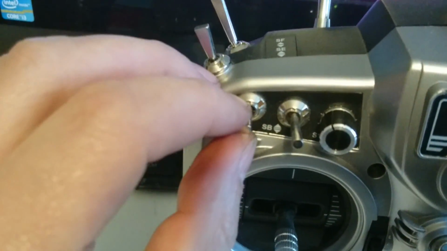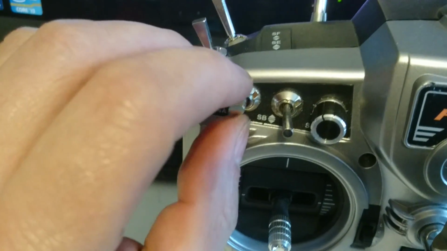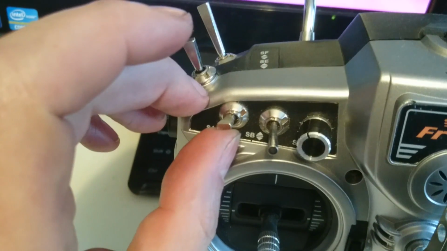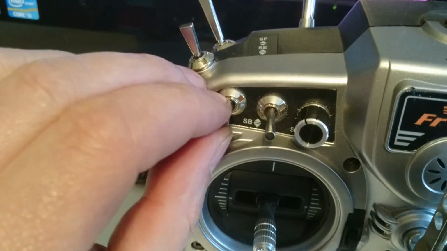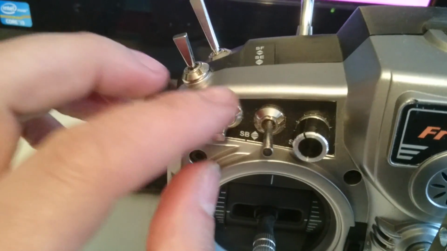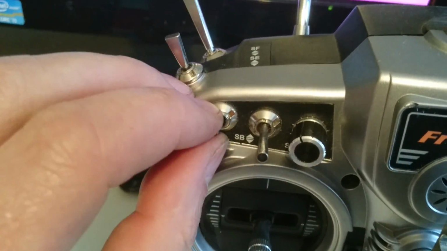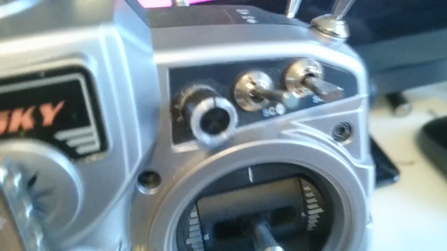That's a 2-position one on the back. I think I use a 3-position one, but I just use 2 positions for my diff lock. I think I use this one for my diff lock. So like the diff lock is there, is off, and that's one down is for diff lock engaged. And then I just set it up in the next menu that I'll show you.